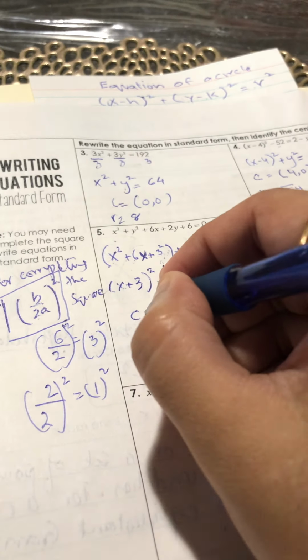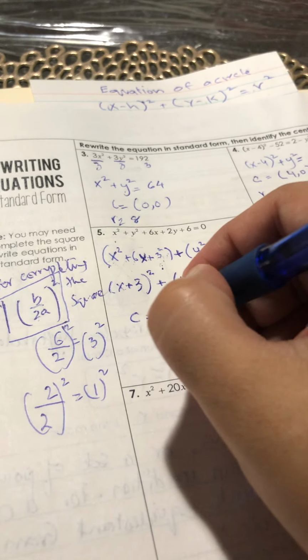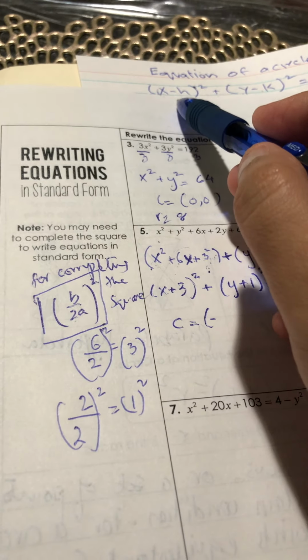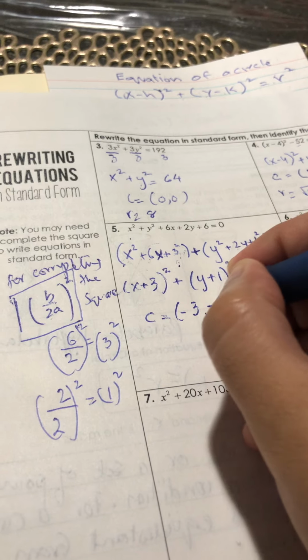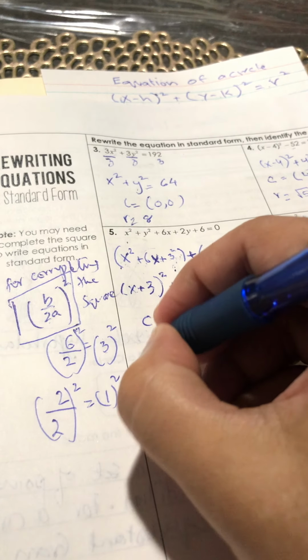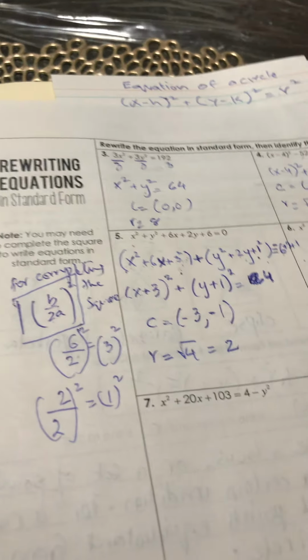Now the center here is negative 3, if I compare it to the equation of the circle, and negative 1, and my radius is the square root of 4, which is 2. This is how we are going to complete the square.